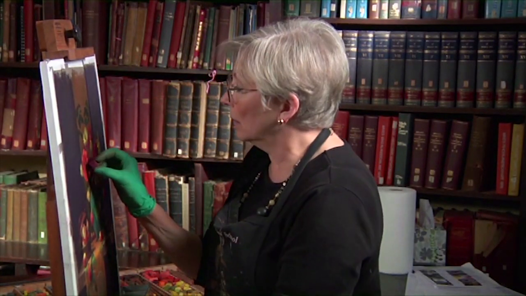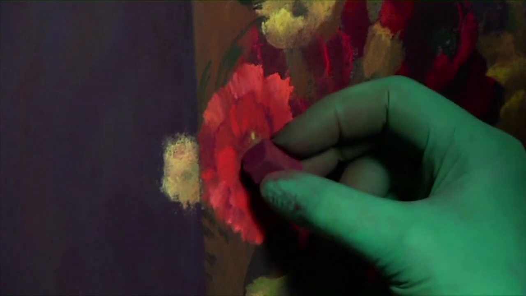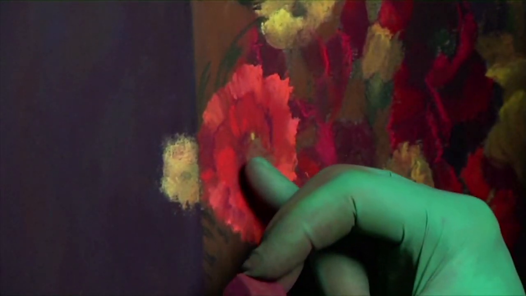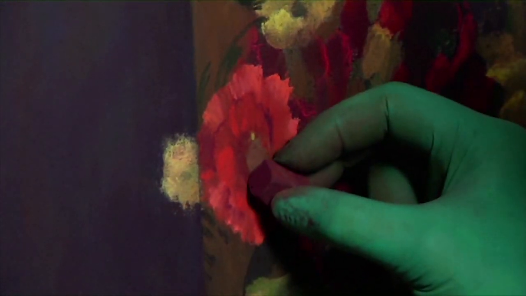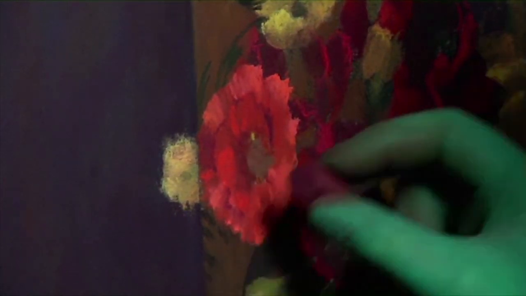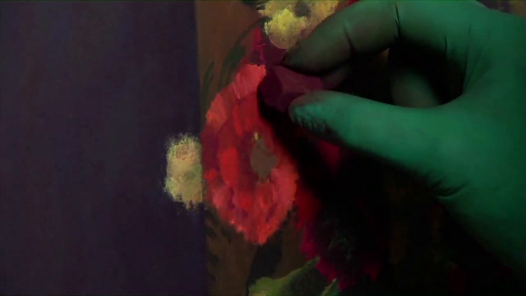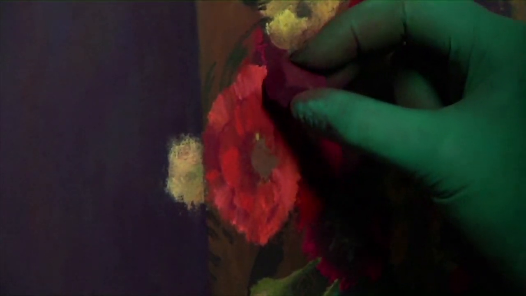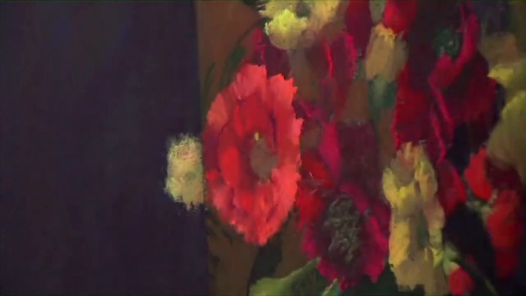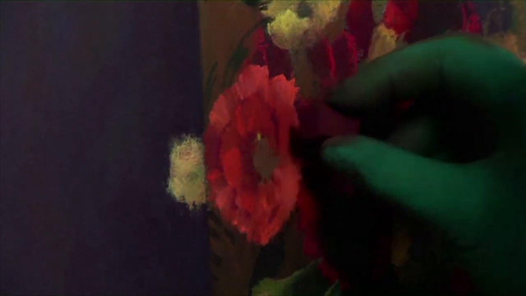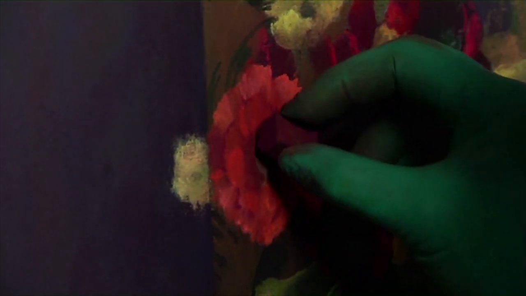What I'm doing is reestablishing the depth of the center, because as we were working in the colors, that more or less faded away, and we want it to look like a little cup. So by adding this dark color in here, we are creating the feeling or the impression of it sitting deeper within the flower.